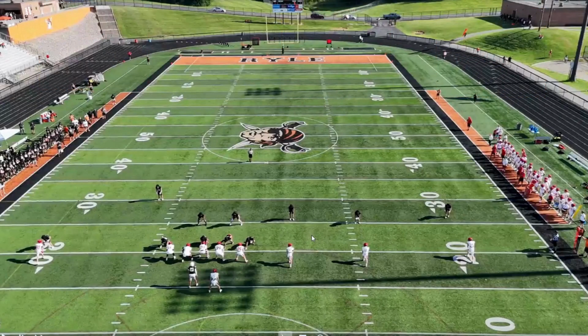The reason I like to choose this footage, and I'll do a lot of practice footage too, is you can see the vantage point as drone footage. And if there was one thing within your program that I would advocate that you take advantage of, it's getting a drone. It is game changing for practice film.